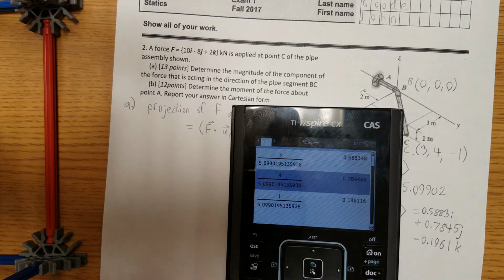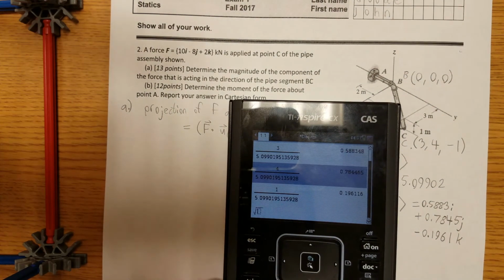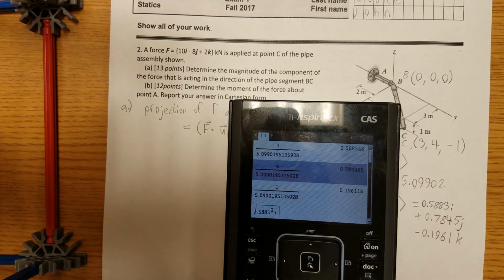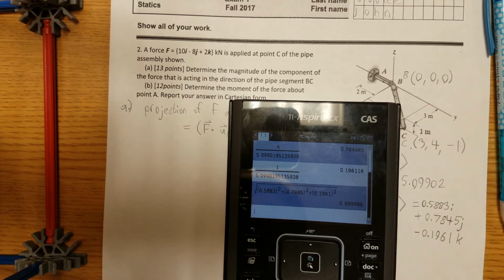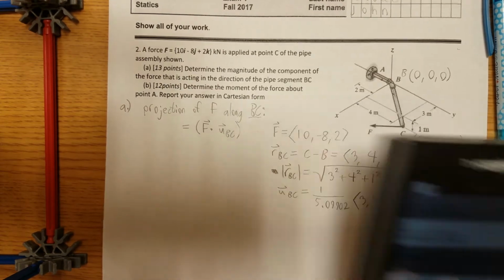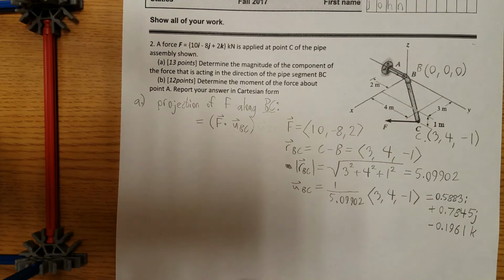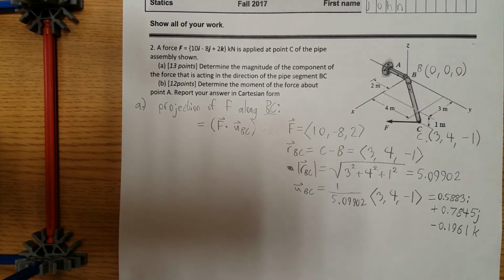One thing I always like to do to check that you did the unit vector right is, in my calculator, take the square root of all of these combined. So let's take 0.5883 squared plus 0.7845 squared plus 0.1961 squared. And here we get 0.99996 or whatnot. Basically that means 1, and that means that your unit vector does indeed have a magnitude of 1, so hopefully we did it correctly, or at least it's not way off. So it's always a good idea during the test to check your work and make sure that what you're doing is correct. That'll eat up some of your time, but it probably would be worth it in the long run.